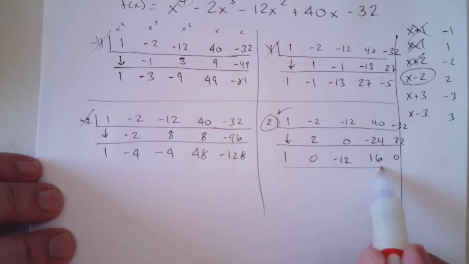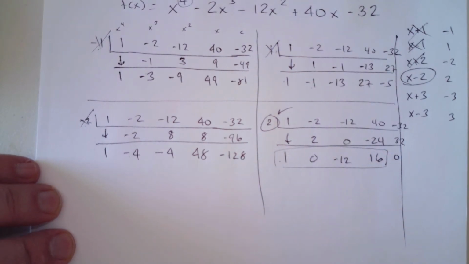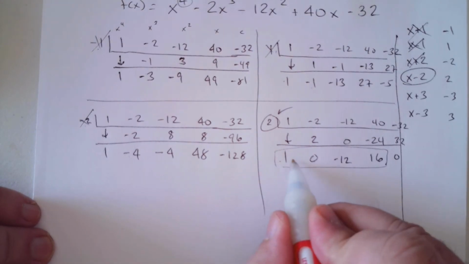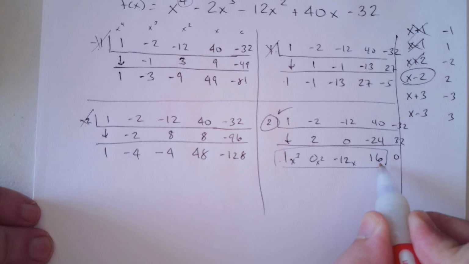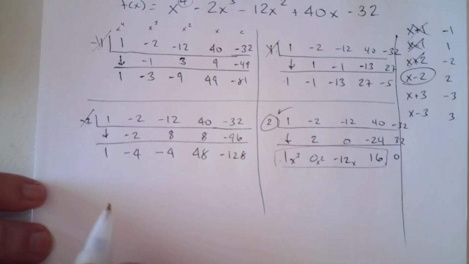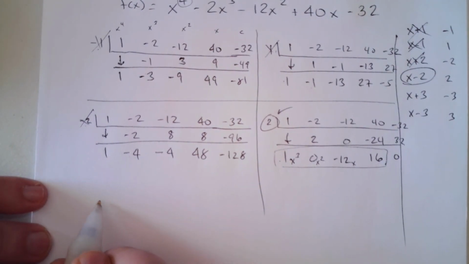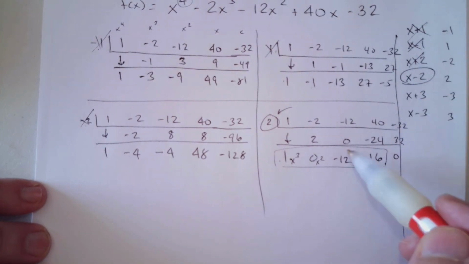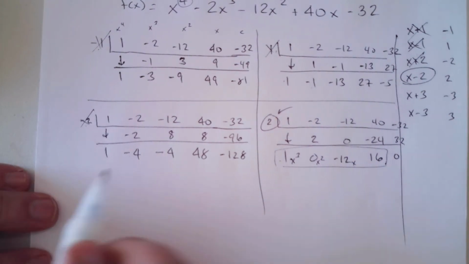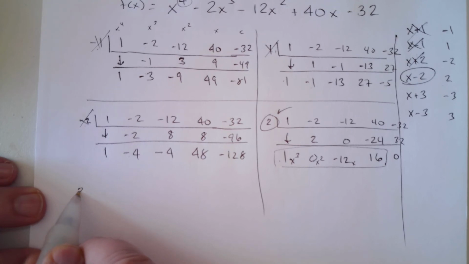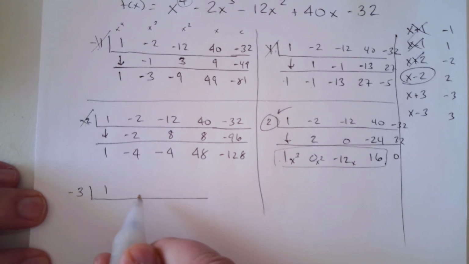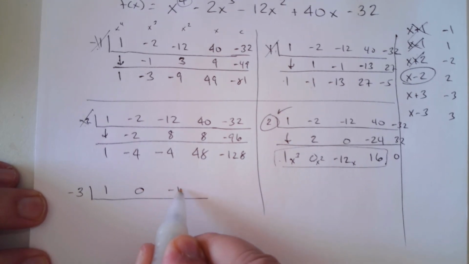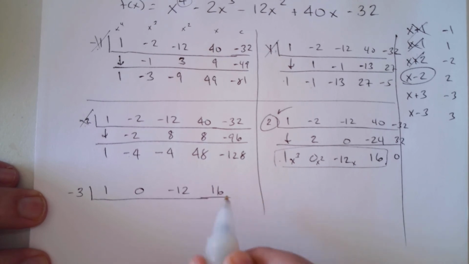So now all we have to do now is look at this polynomial. This is x cubed, x squared, x, and a constant. Since we've tried the other ones, they don't work, so let's keep on going. At negative 3. So we're going to have 1, 0, negative 12, and 16.